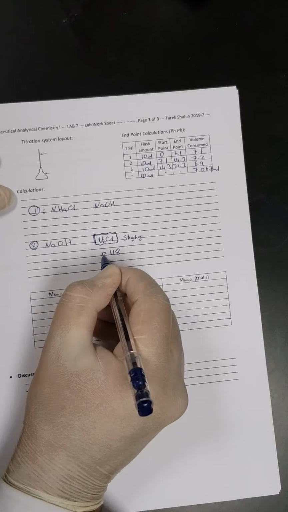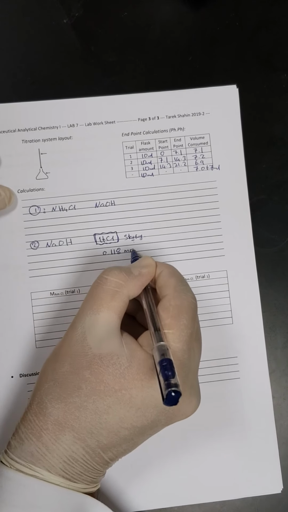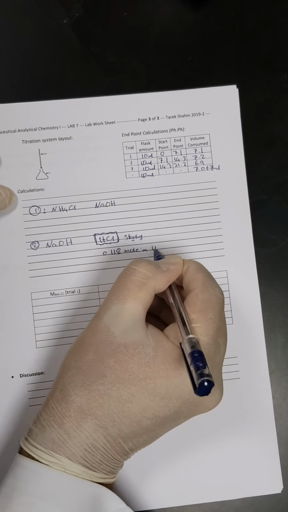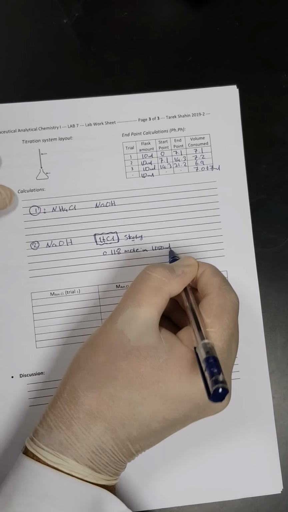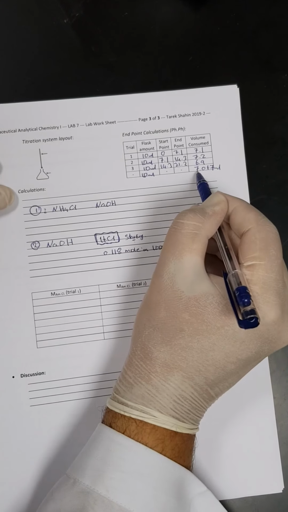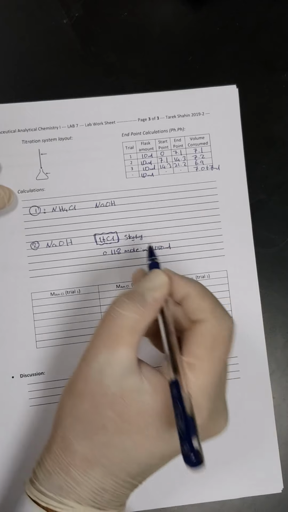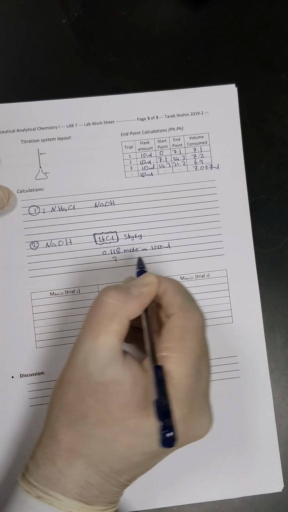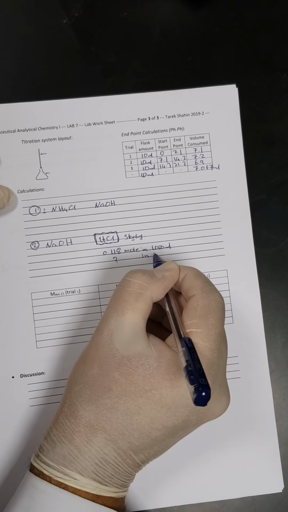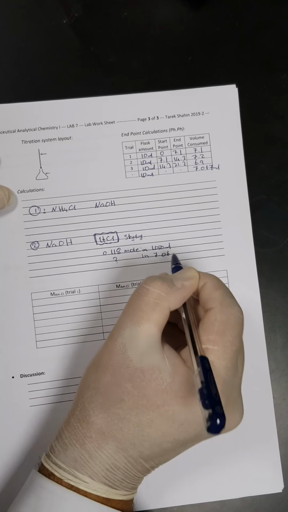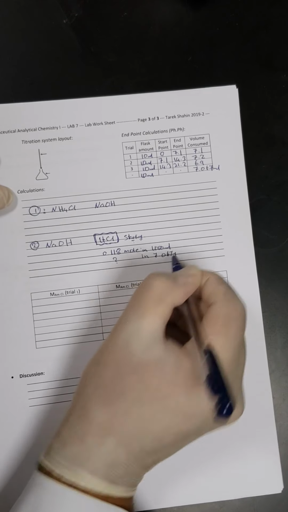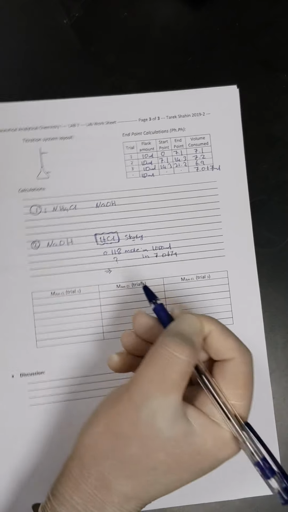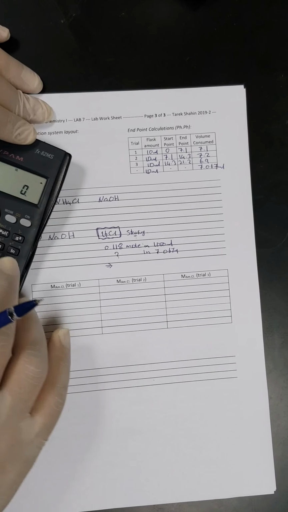It means 0.118 mole in 1000 ml. But actually of HCl we consumed only 7.067 ml. So we will calculate the number of moles in 7.067 ml.